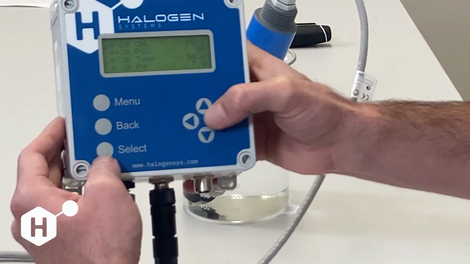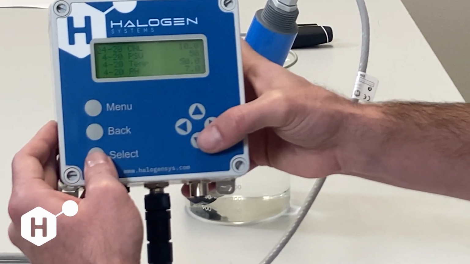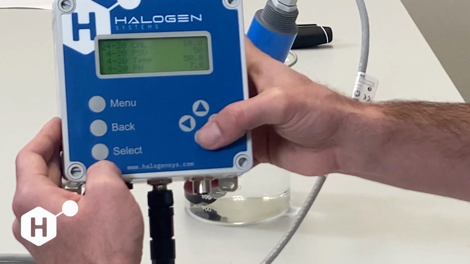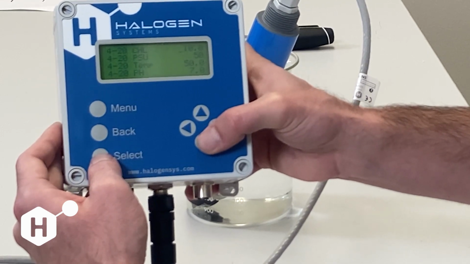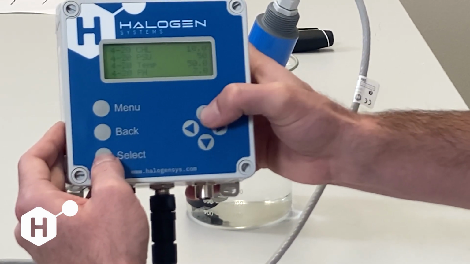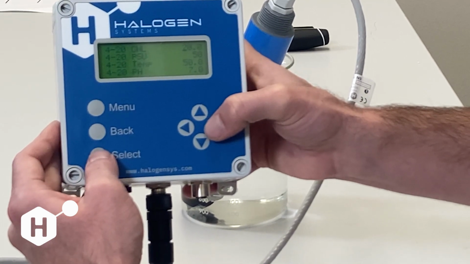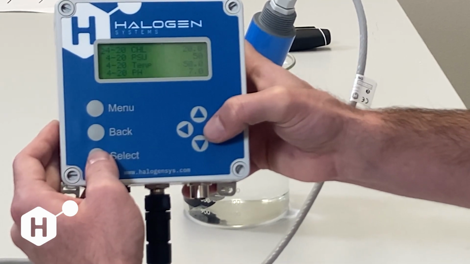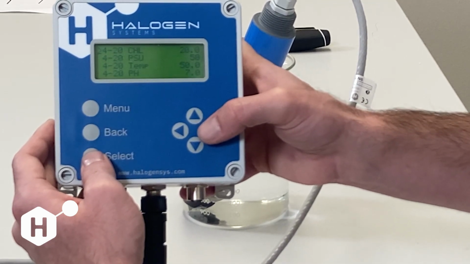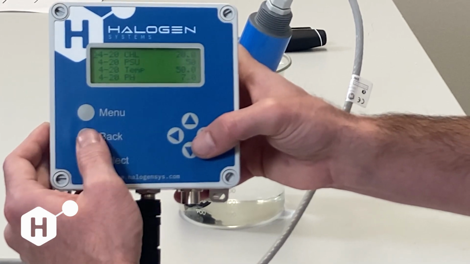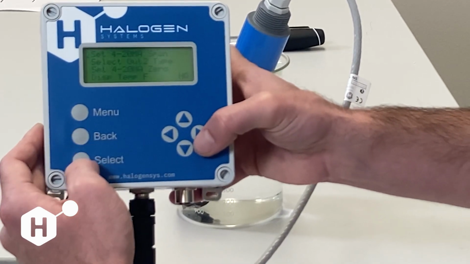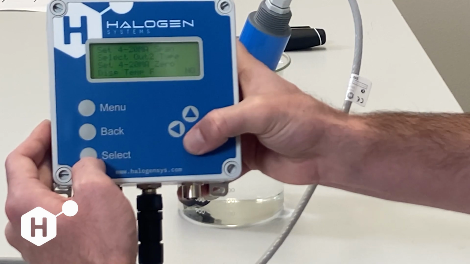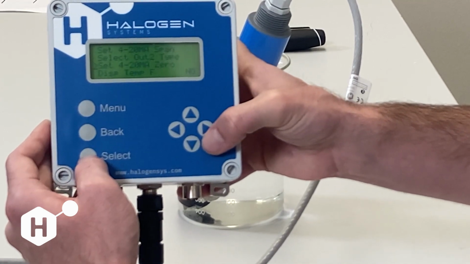If you are expecting a chlorine span on your PLC of 20 units, you go to chlorine and change this value to 20, hit Select, and that increases the span of our 4 to 20 scaling. Now we're going to go back and set our 4 to 20 zero.